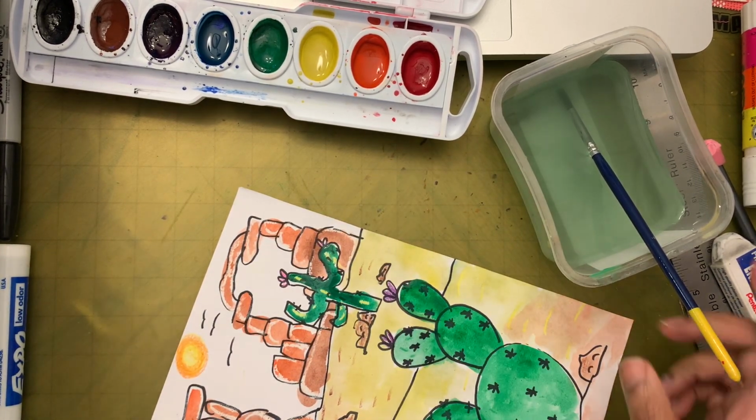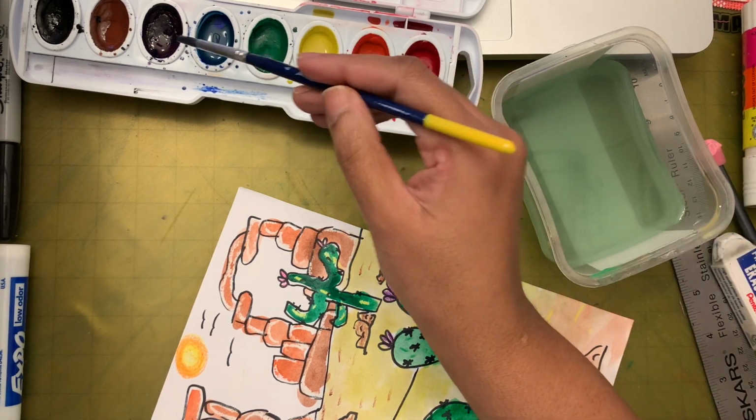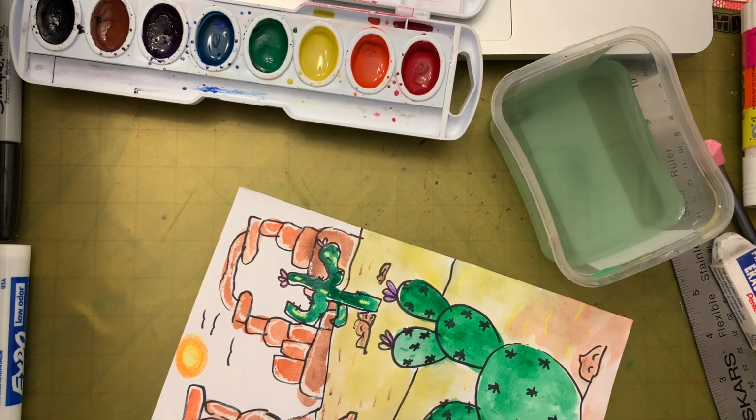I don't know whether you could see, so watch when I paint, you'll be able to see. Okay, so see the cloud? Yeah, that is what I did.